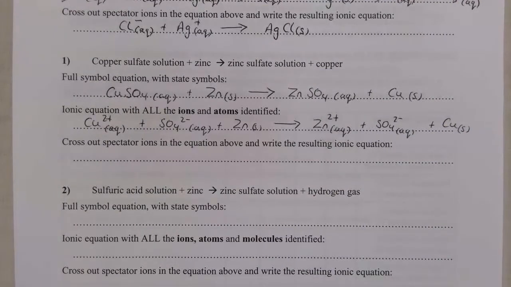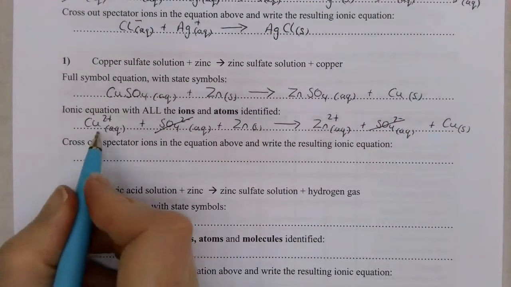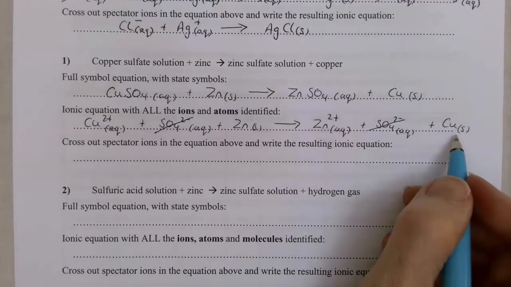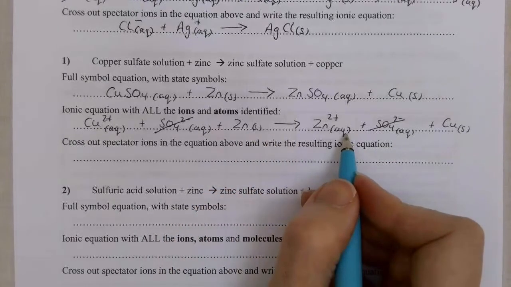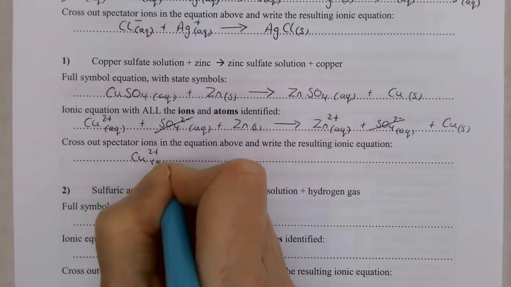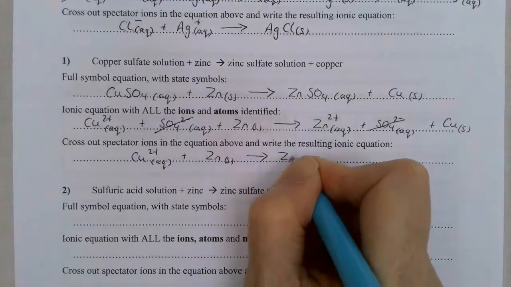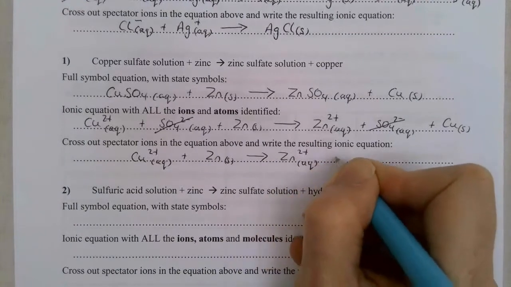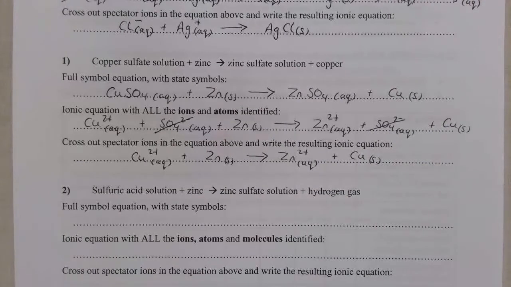Again, I'm going to go through and cross through the things which are not changing. In this case, there's only one of them, and that is the sulfates. The copper is changing because it's changing from a 2+ aqueous ion to a solid, and the zinc is changing because it's going from zinc solid to zinc 2+ aqueous. Again, rewrite, missing out the spectator ions, and I have my reaction. You possibly will have recognized this as a displacement reaction. At A level, we would call it a redox reaction.